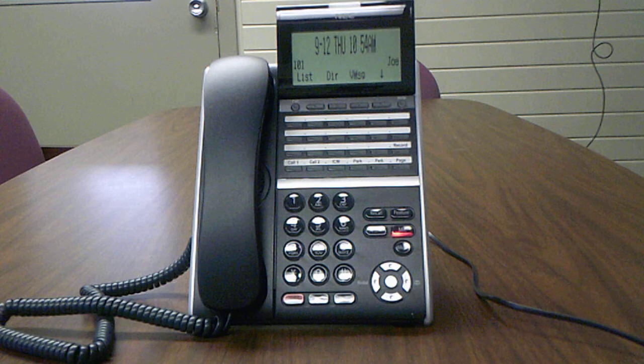So when you press greeting and you select greeting number 1, it'll give you the option to record that greeting, to listen to your existing greeting, or to delete that greeting. So we do want to record at least greeting number 1 as a standard default greeting, and you can change it as you deem necessary.